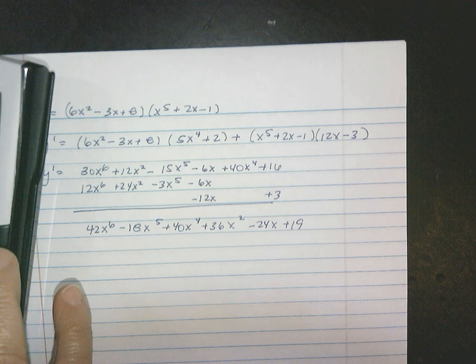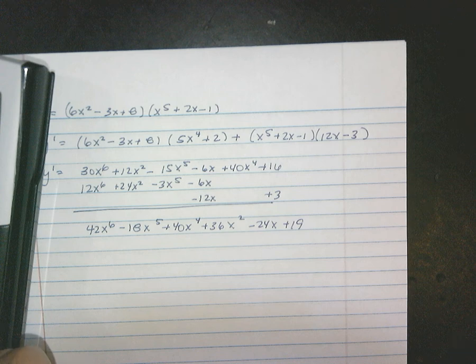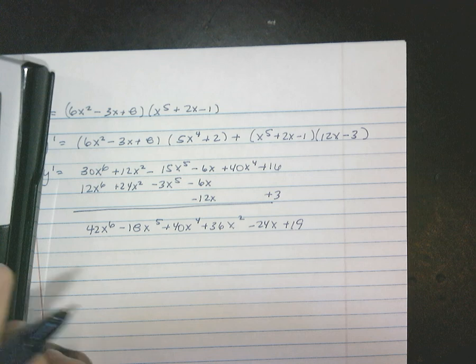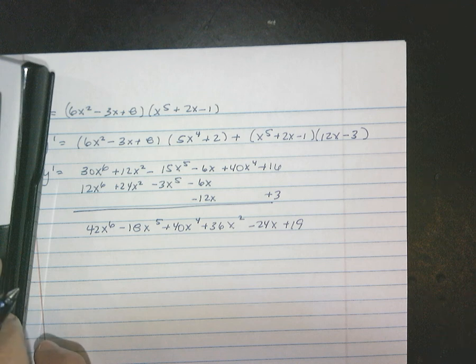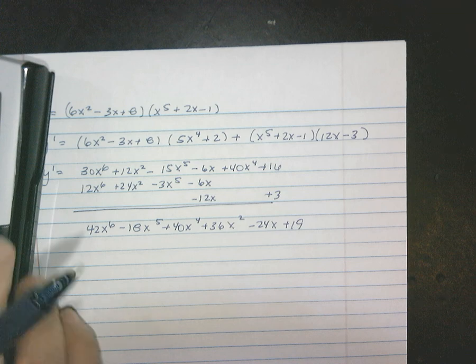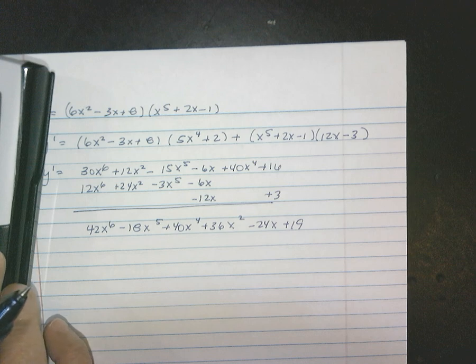So 42x to the 6th minus 18x to the 5th plus 40x to the 4th plus 36x squared minus 24x plus 19. 8024.